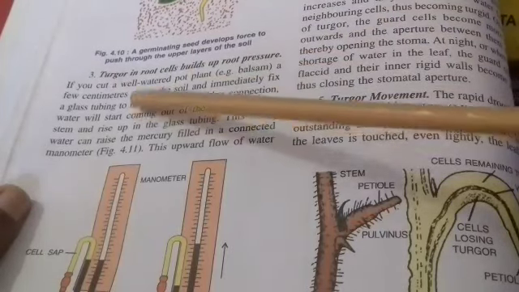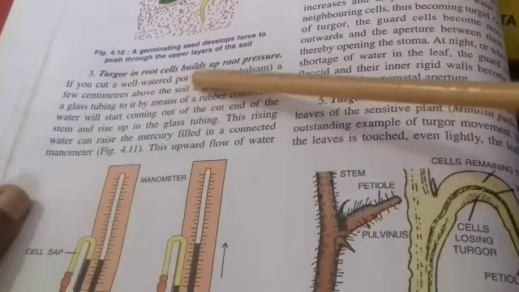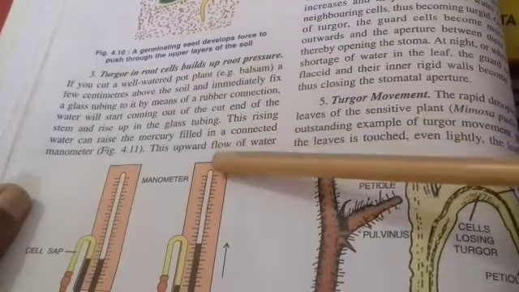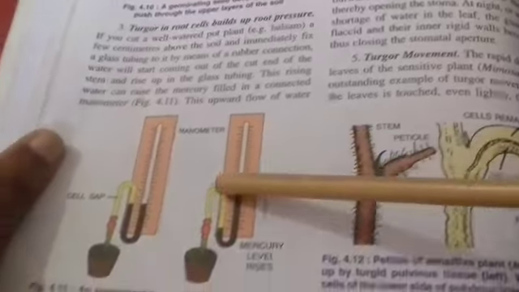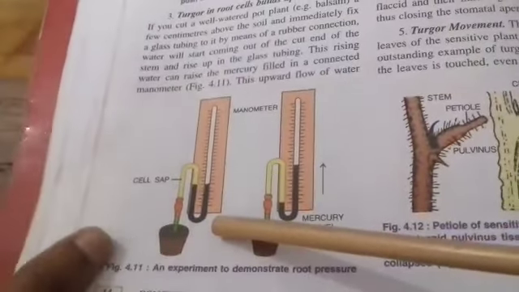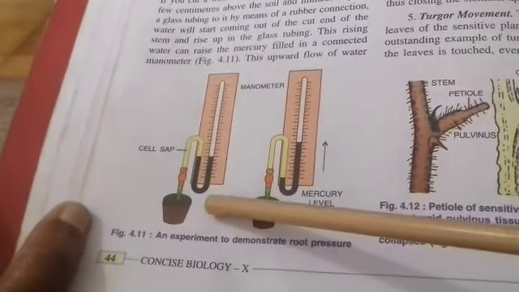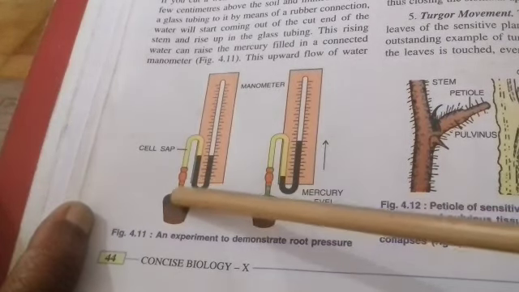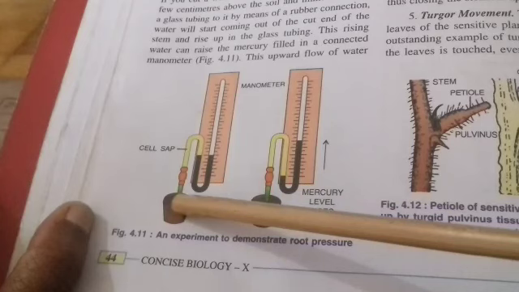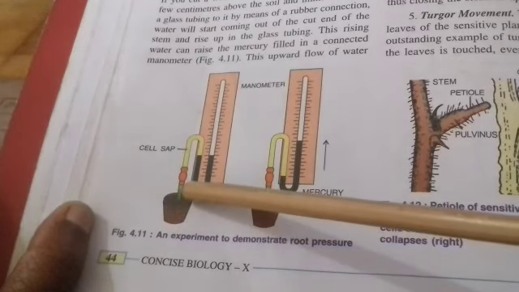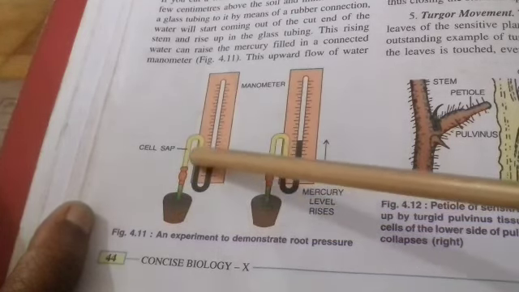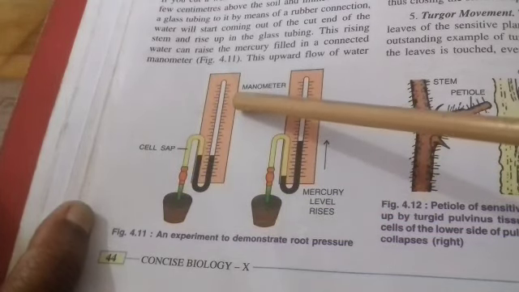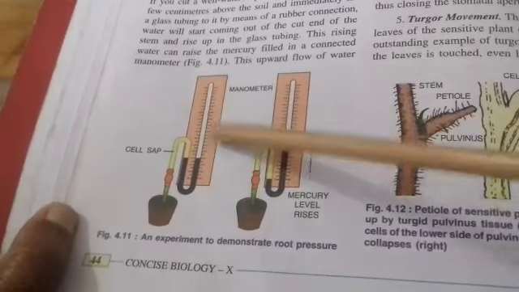Another important point is that turgidity in root cells builds up root pressure. This we can understand with the help of a simple experiment. For this we need a well watered potted plant, but we have to cut the plant just some centimeters above the base of the stem. Then a glass tubing and a mercury manometer connected to it. So this is the experimental setup.